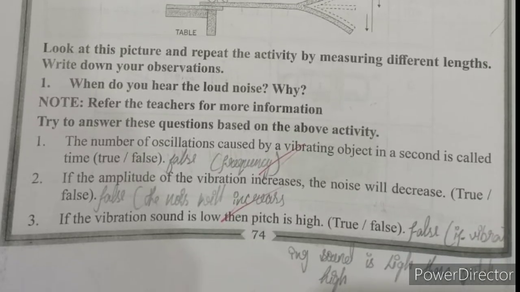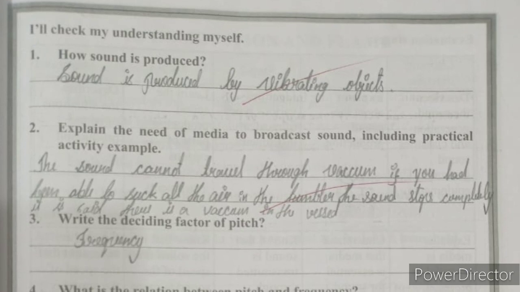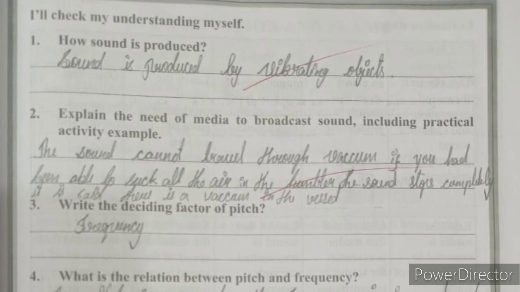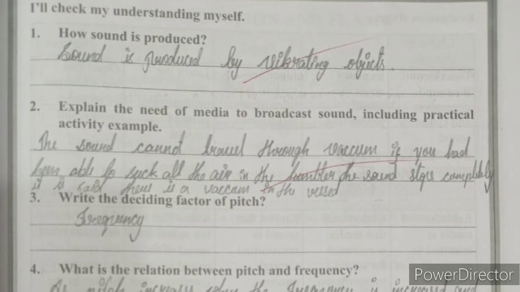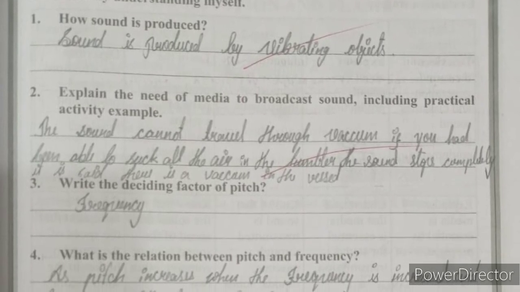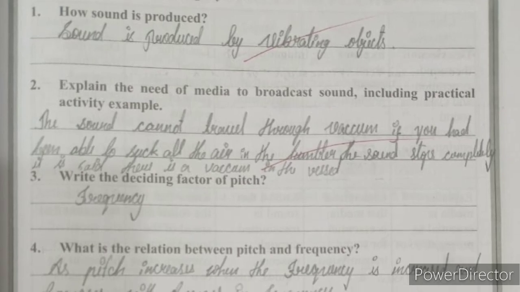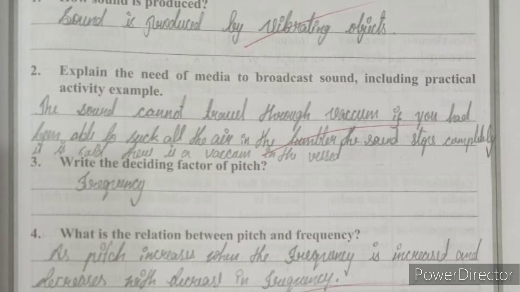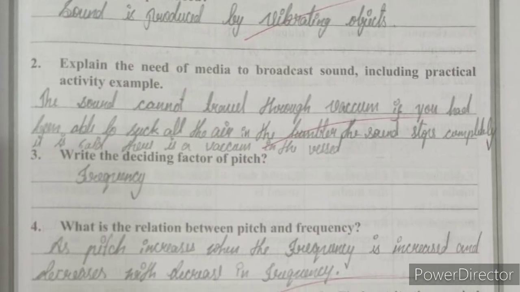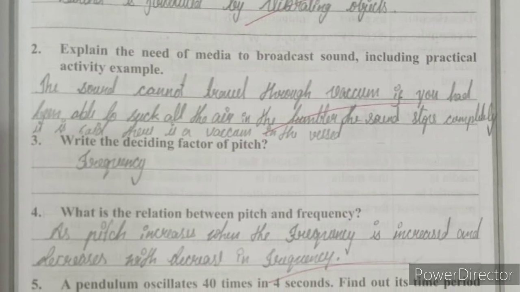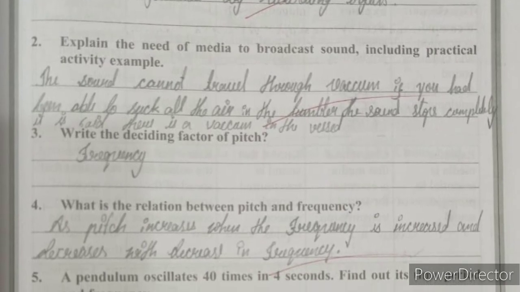Next, here some of the questions are there. You need to answer. How is sound produced? Sound is produced by vibrating objects. Number 2, explain the need of media to broadcast sound, including practical activity example. Answer, the sound cannot travel through vacuum. If you had been able to suck all the air out of the tumbler, the sound stops completely. It is said there is a vacuum in the vessel.